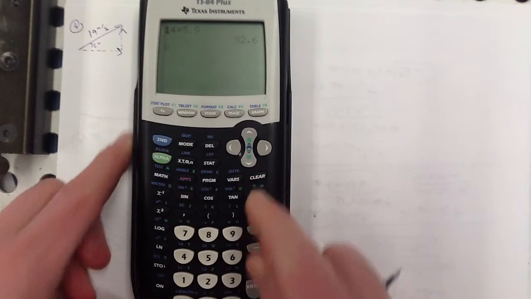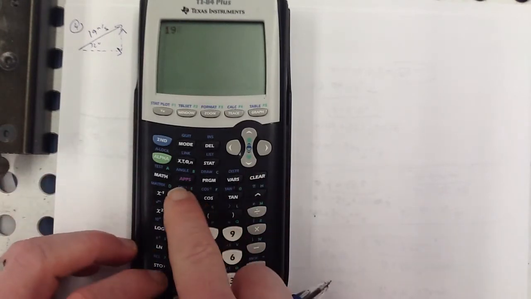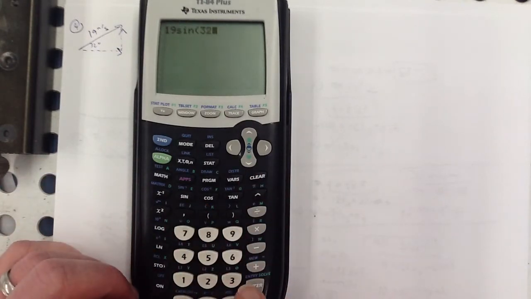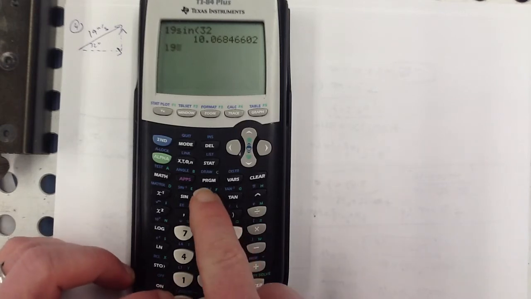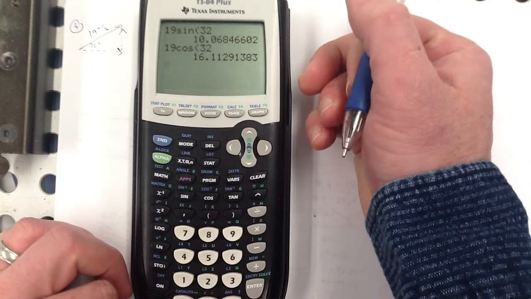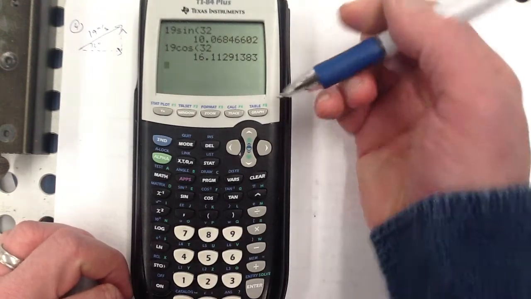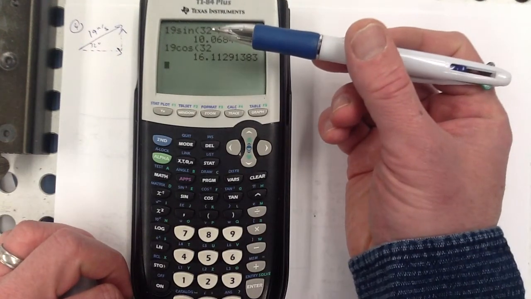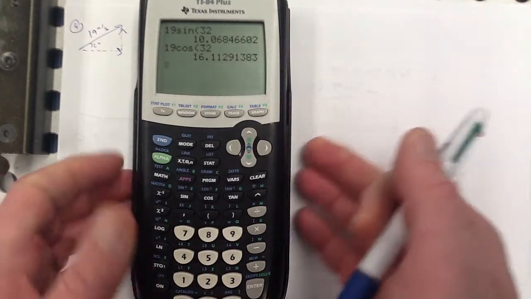So 19 times the sine of 32 and 19 times the cosine of 32. So let's see, how are we going sig figs here? How about 2? So that's going to be 10 and 16.